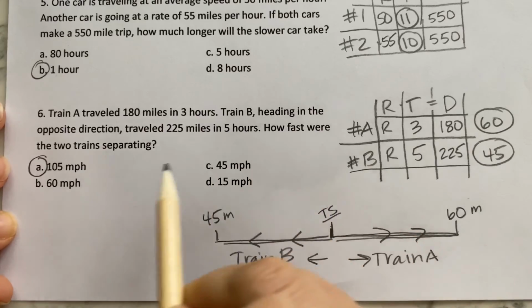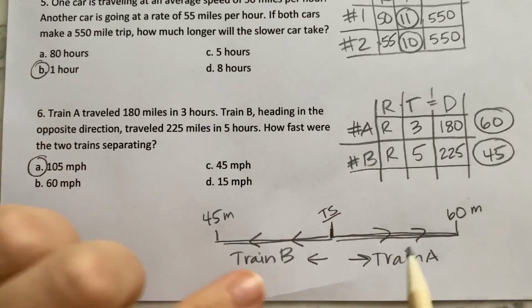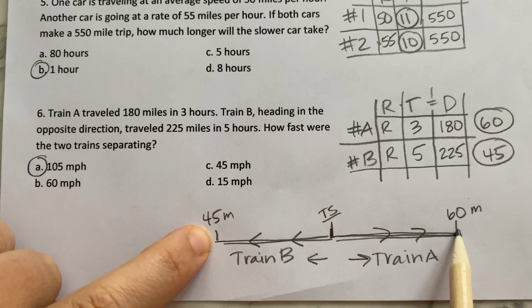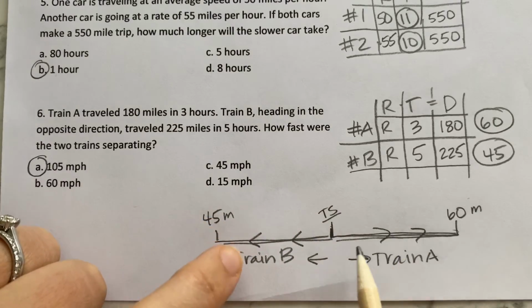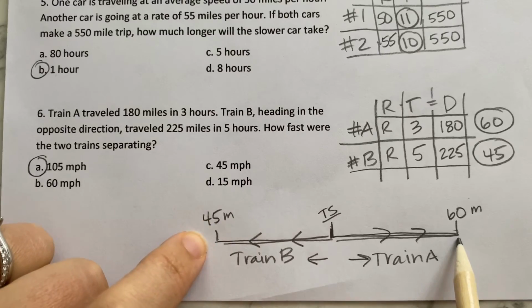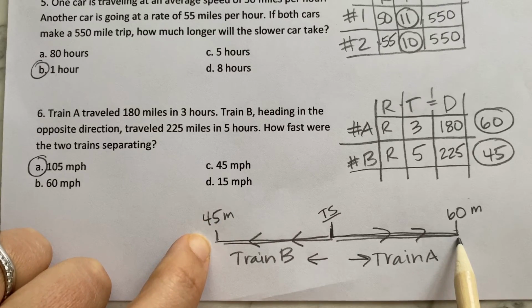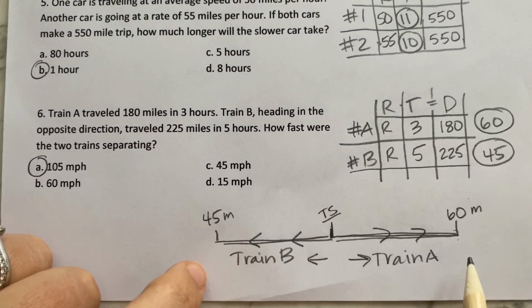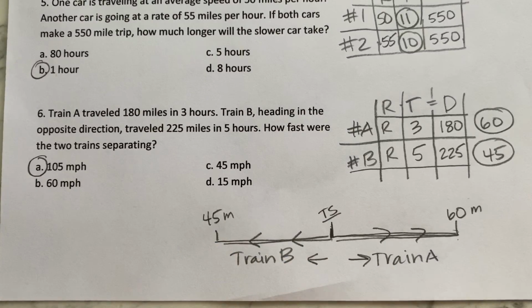So the question is, how fast are the two trains separating? This train's traveling at 60 miles per hour. This train's traveling at 45 miles an hour. That means collectively after 1 hour, they're separating at 105 miles per hour. Tricky problem. If you struggle with that one, don't worry, you're in good company. A lot of students tend to get confused with that one.